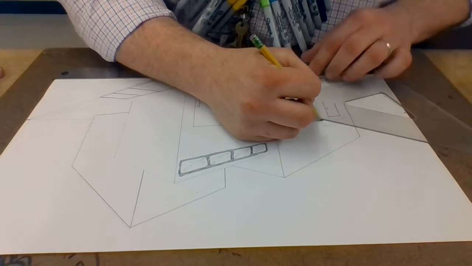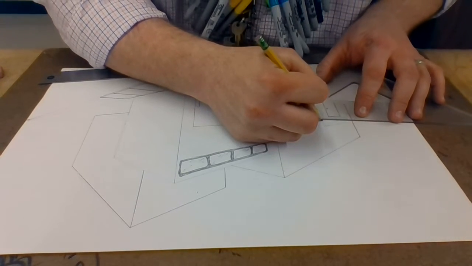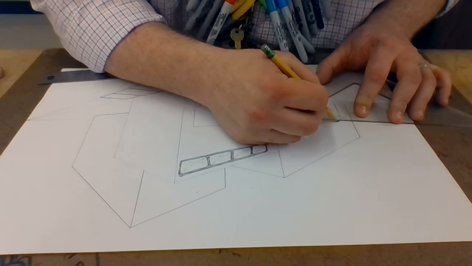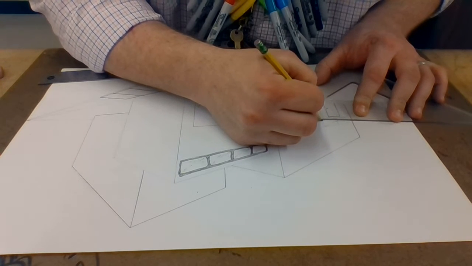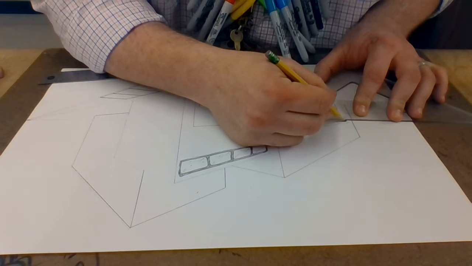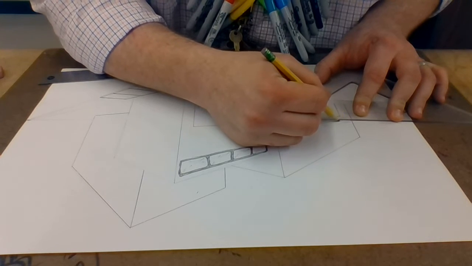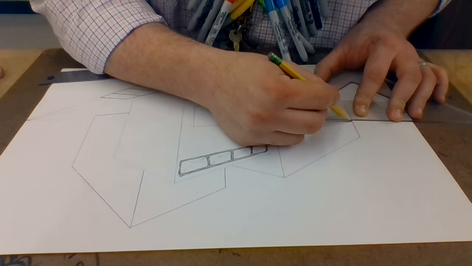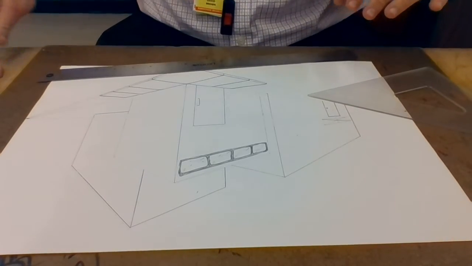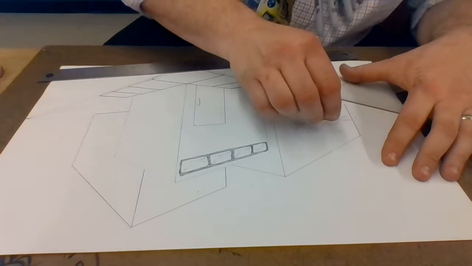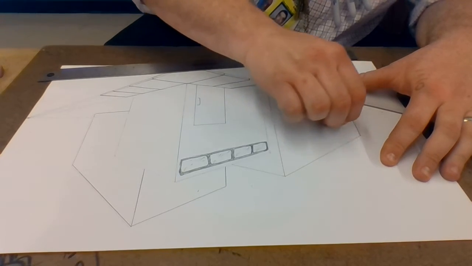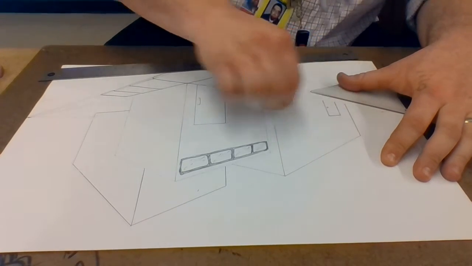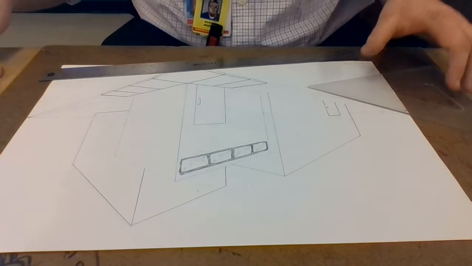And then, no, missed it. There we go. So I'll do that again because I kind of decided to measure it about halfway through.